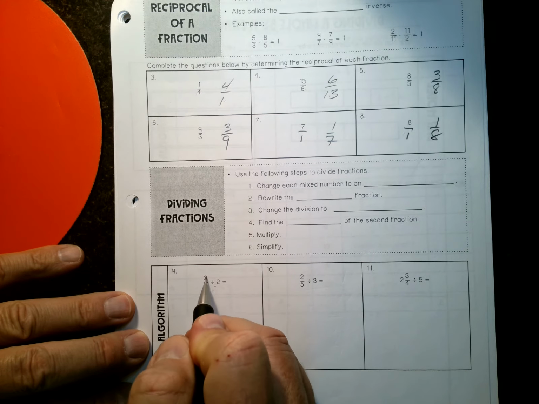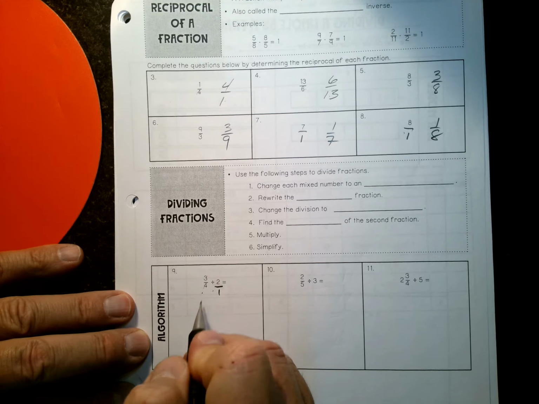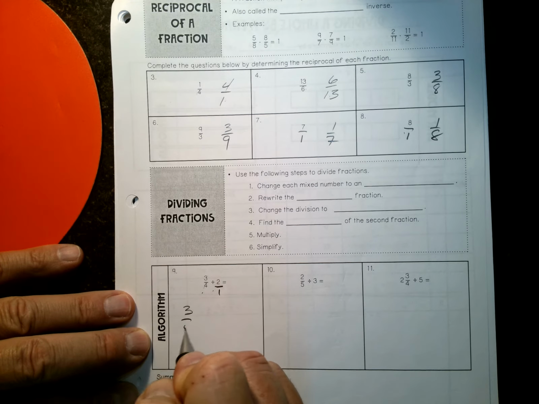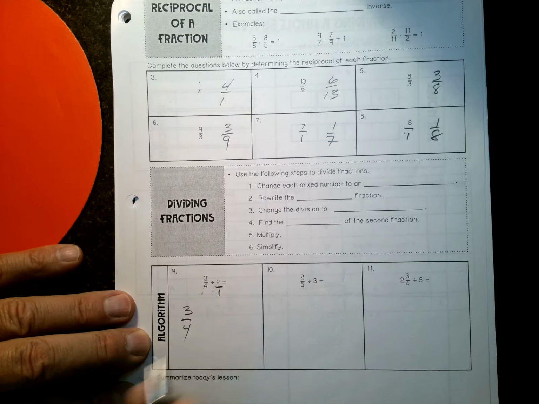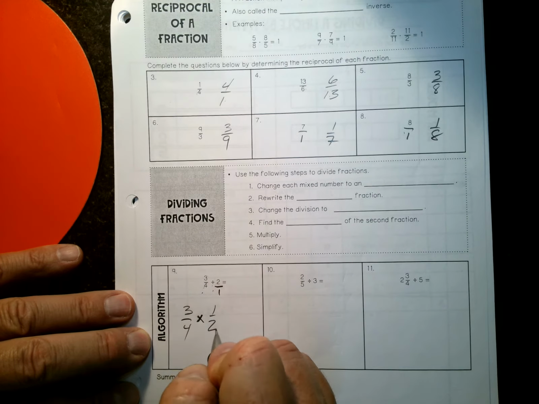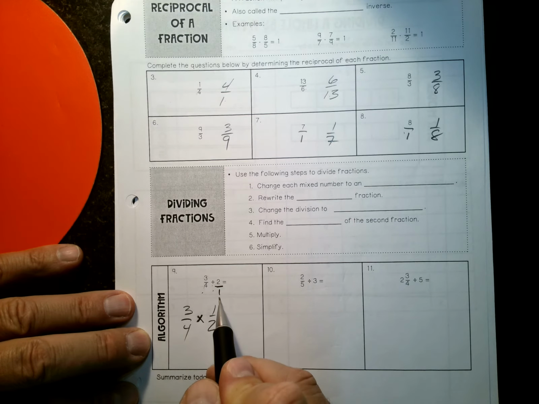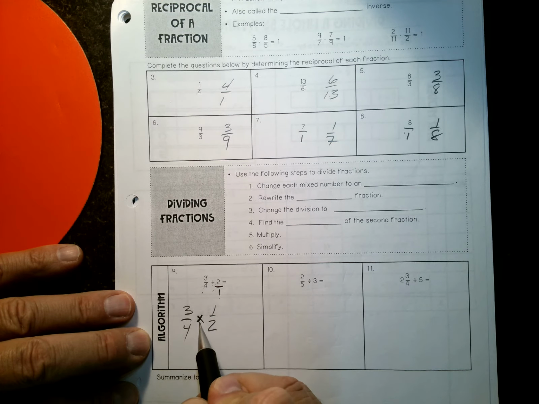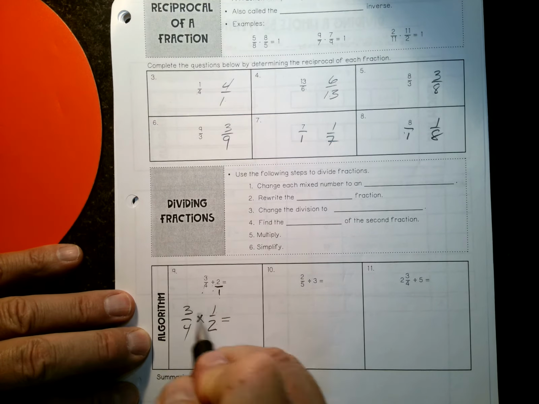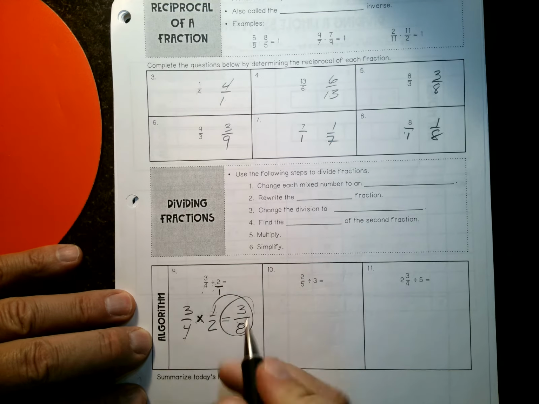The first thing I do is read the problem, 3/4 divided by 2 over 1. What I'm going to do is rewrite the problem: 3/4, change the sign to multiplication, and reciprocate the second fraction. So dividing two fractions is the same as multiplying by the reciprocal. At this point, I can look to factor, and there's nothing to factor. So 3 times 1 is 3. 4 times 2 is 8. 3/8.